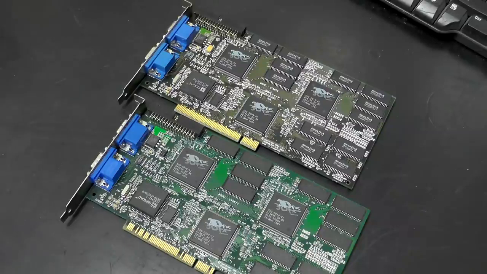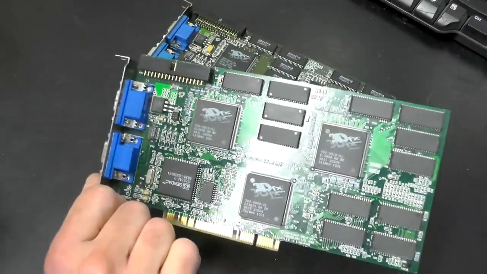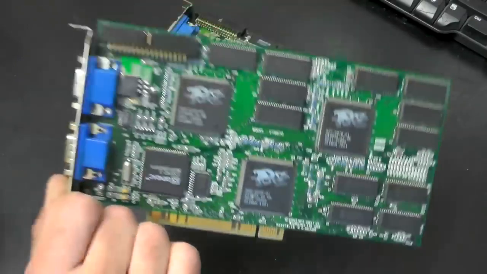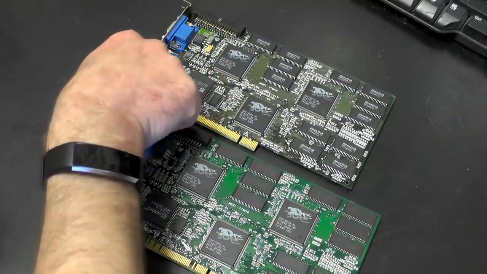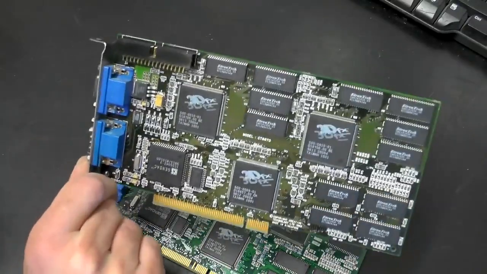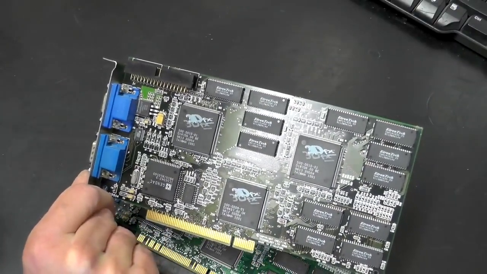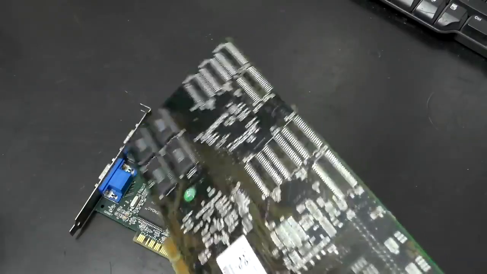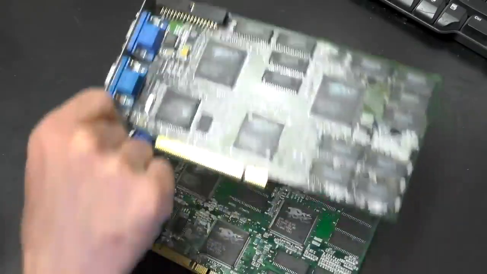So first off, I picked up this card off eBay. This is a 12 megabyte version of the Voodoo 2, and shortly after that I found an identical one, so I thought. It's exactly the same part number. It's actually a Creative Labs card, a CT6670, but it's missing some of the RAM. So this is actually only an 8 megabyte Voodoo 2.